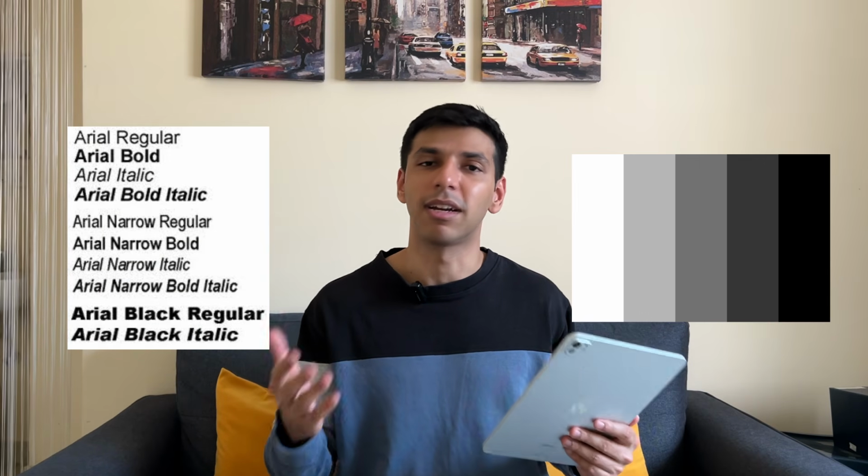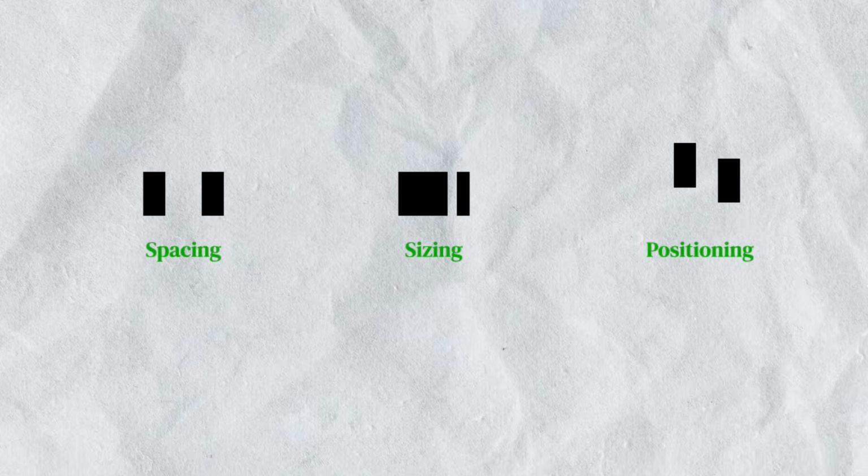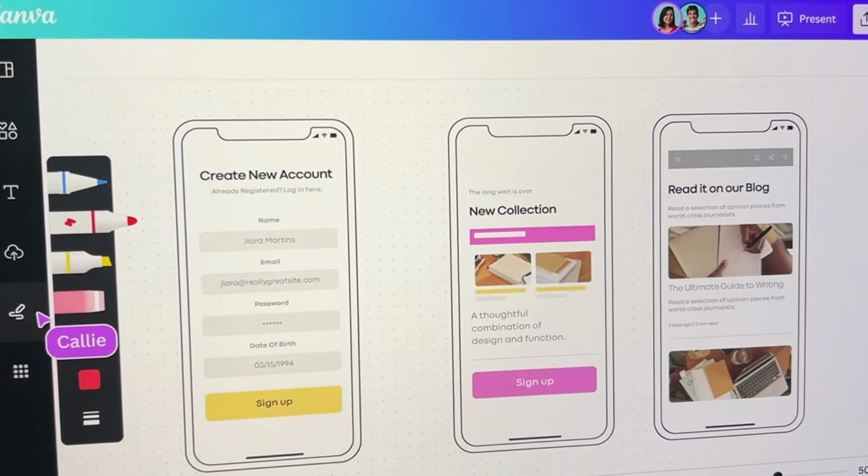So keep it simple and start with a generic font and some grayscale colors. The points you should focus on are sizing, spacing, and positioning of your components. If you have extra time, you can add realistic images or colors to support a specific point you want to make. But again, no need to spend too much time on it. This is essentially called a high fidelity wireframe.